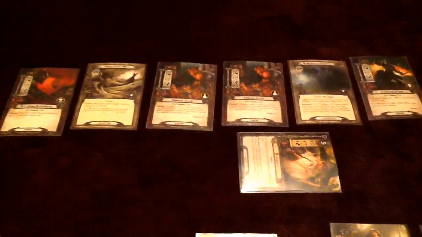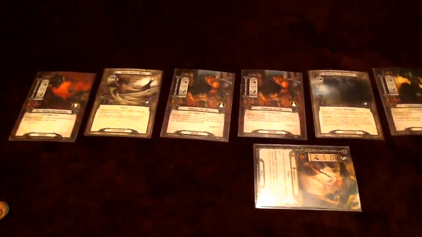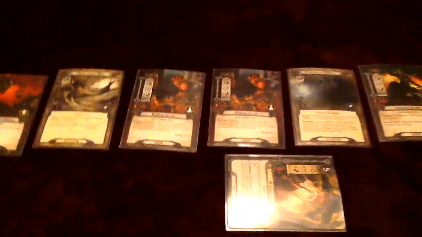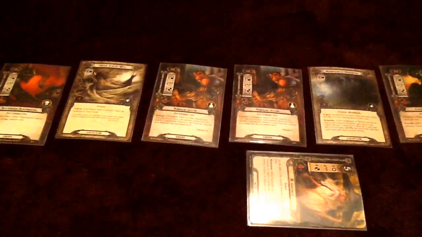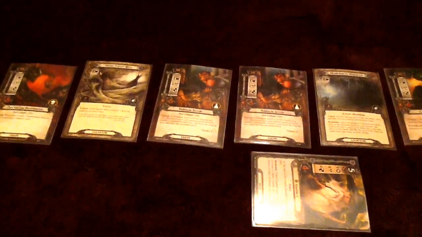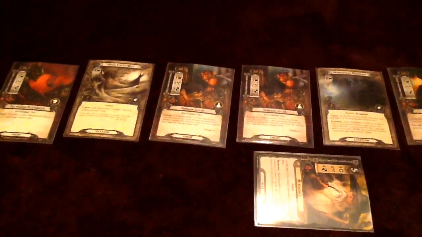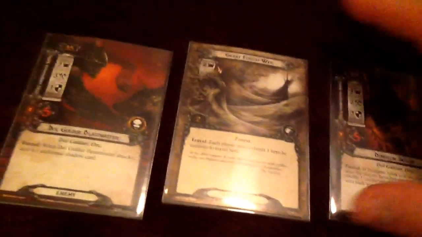So after it's been determined if you passed or failed the quest phase, the next phase is phase 4, travel. And what you can do is choose which location you want to make the active location. The advantage of doing this is that an active location no longer contributes its threat strength to the staging area. So let's say we travel here.